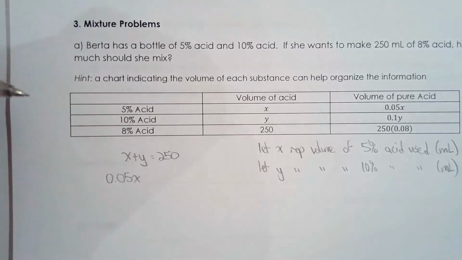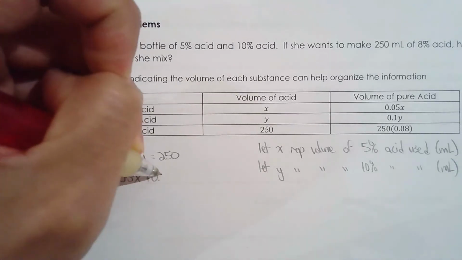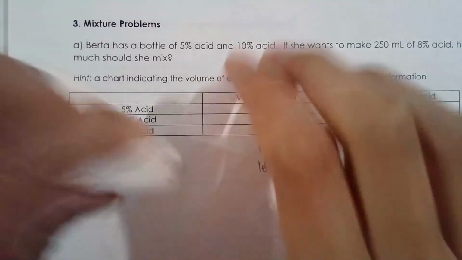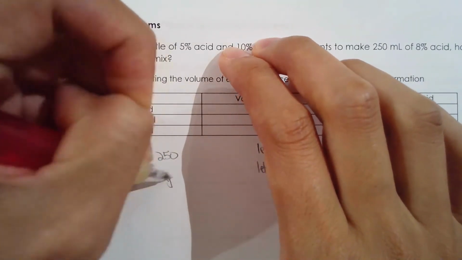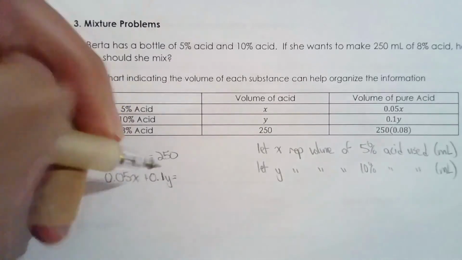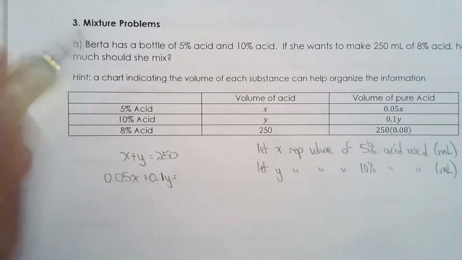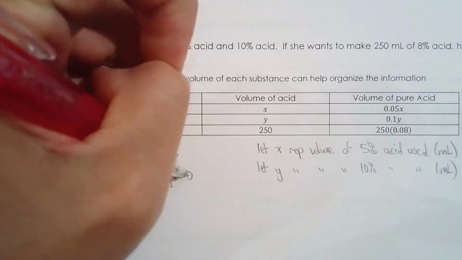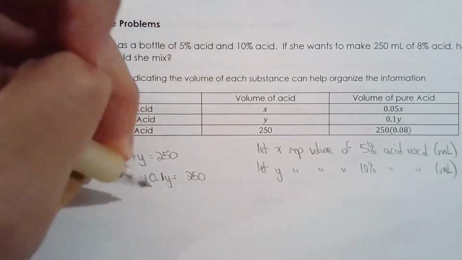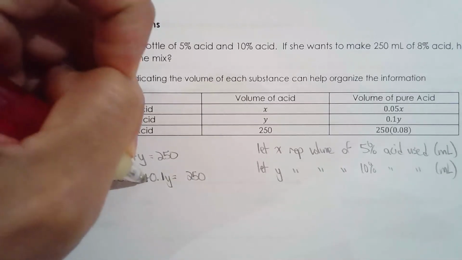So 0.05x plus 0.1y is equal to 250. That's what a lot of students write.